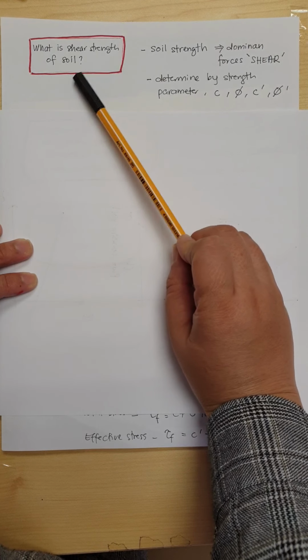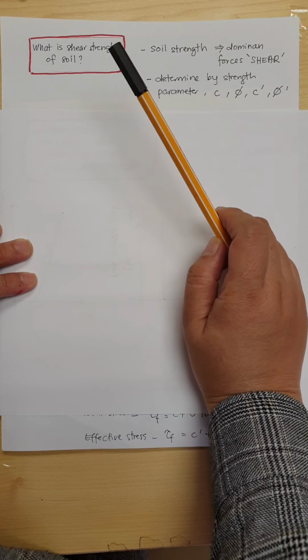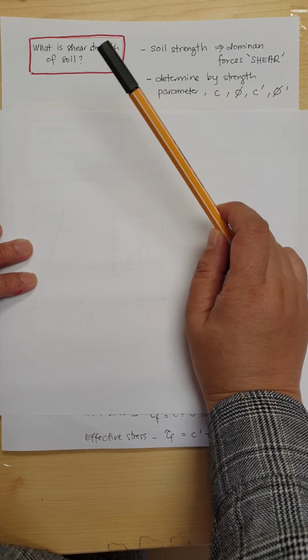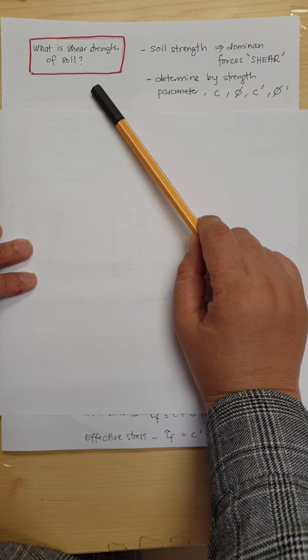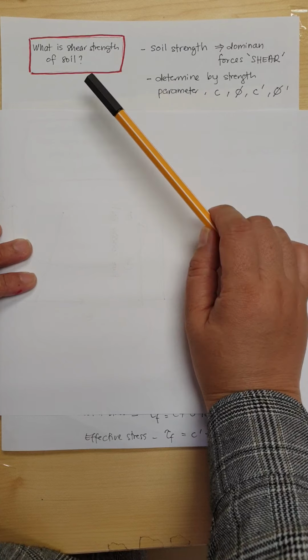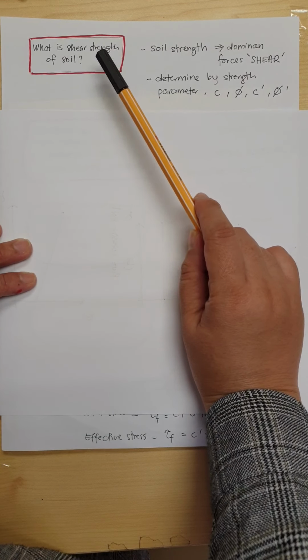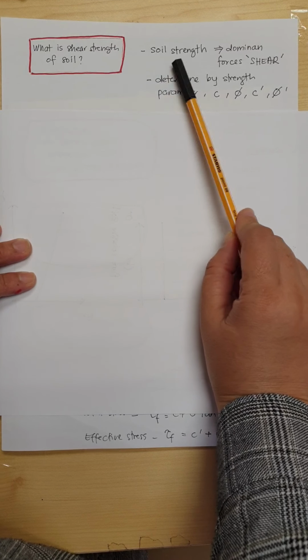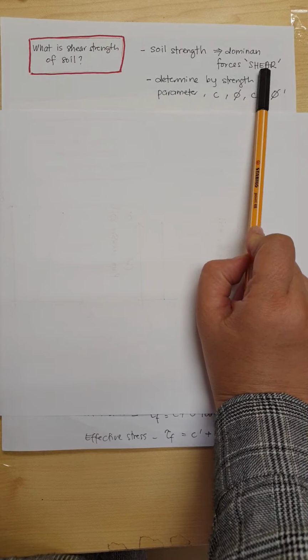Basically, we understand every material in this world has a limit. When you put stress or pressure on any material, at one point it will break or rupture or fail, what we call fail. And so does soil mechanics, and in soil we explain this in terms of shear.